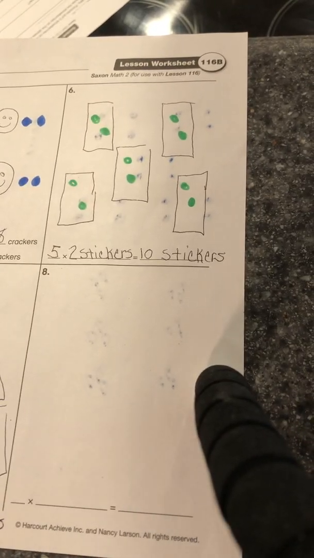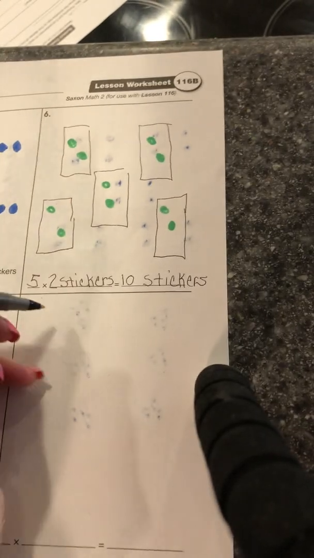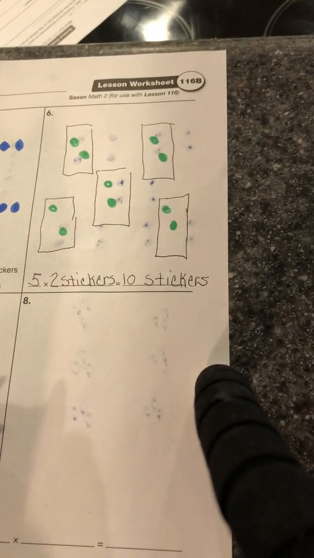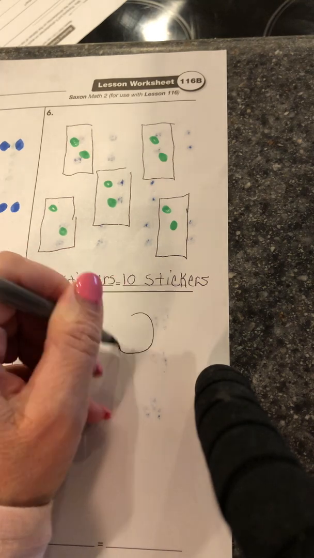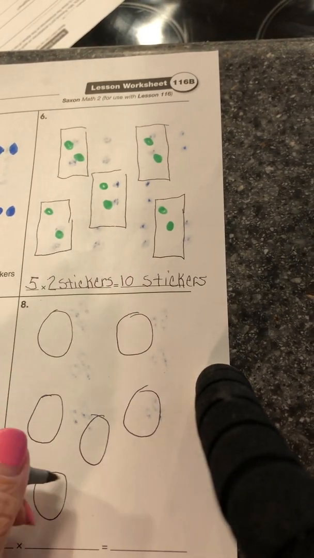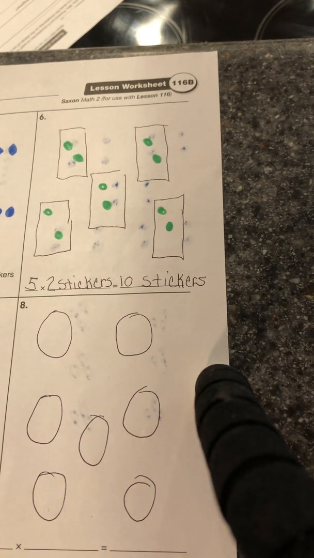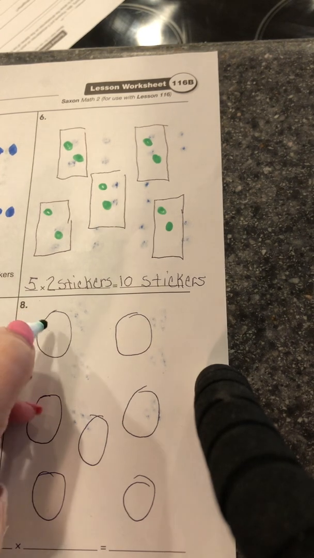Okay, so what we're going to do is, how many chocolate chip cookies were there? There was 7 cookies, which is the second piece of information. Okay, then it says, well, how many was on each cookie? 5.